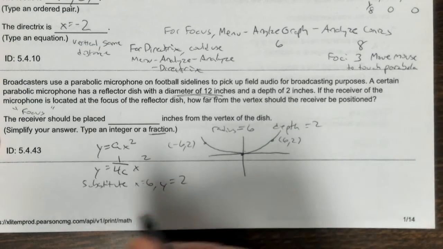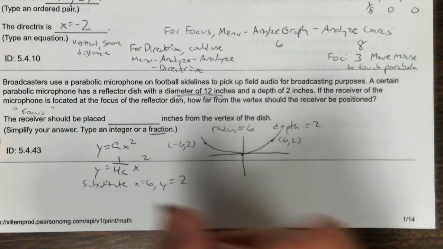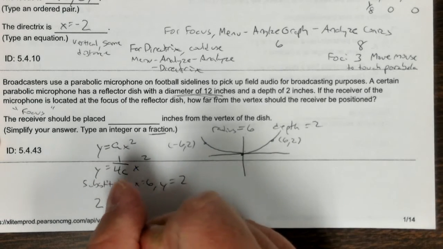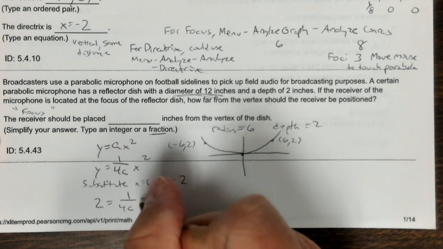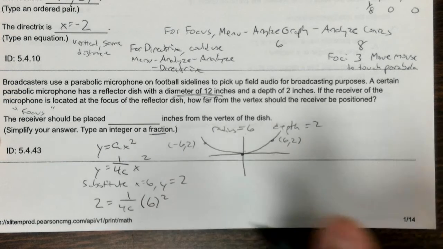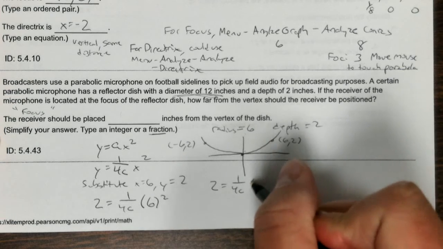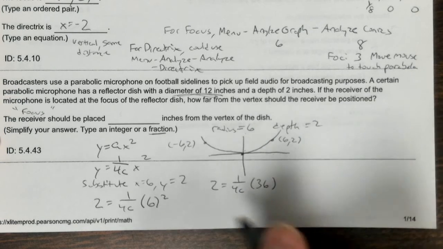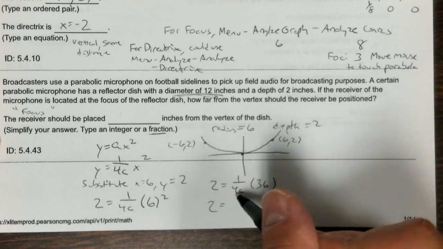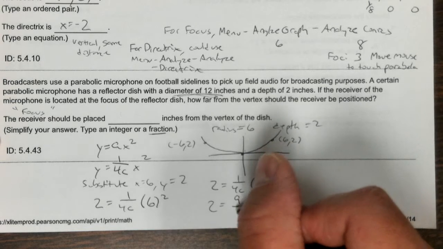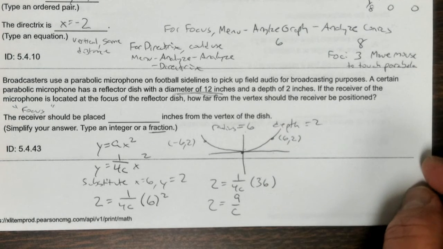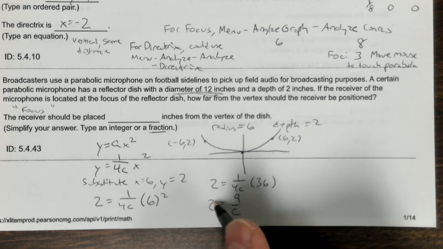So you go with this point, because it's positive, 2 equal 1 over 4c times 6 squared. So that's 2 equal 1 over 4c times 36. 36 divided by 4 is 9, so you have 9 over c. And then basically these switch places.